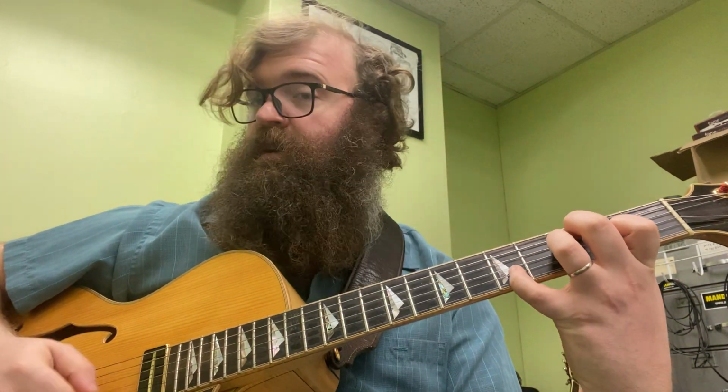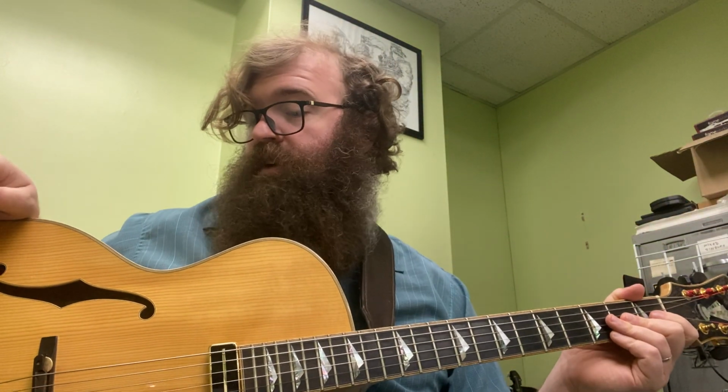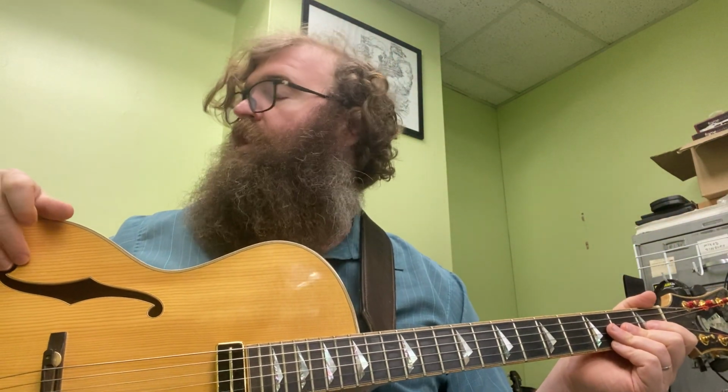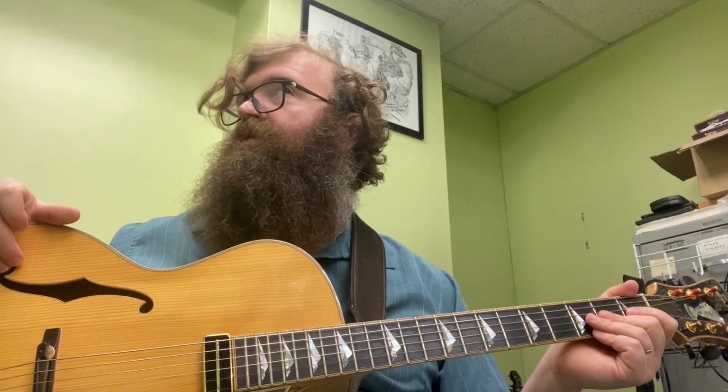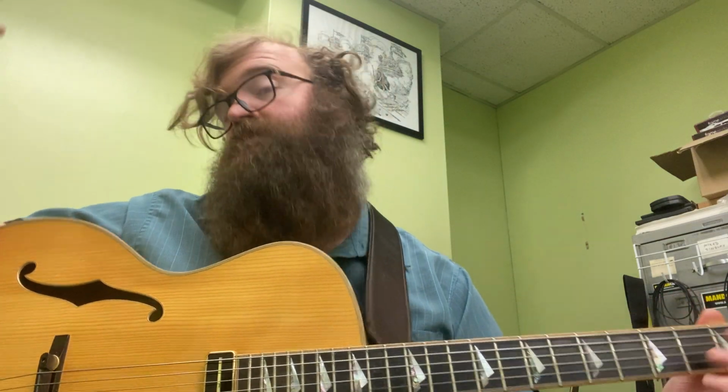Hey, so there's this cool voice leading idea you can play around with. If you're going through the circle of fourths, circle of fifths, same thing, every chord you can play is halfway between the chord before it and the chord after it.